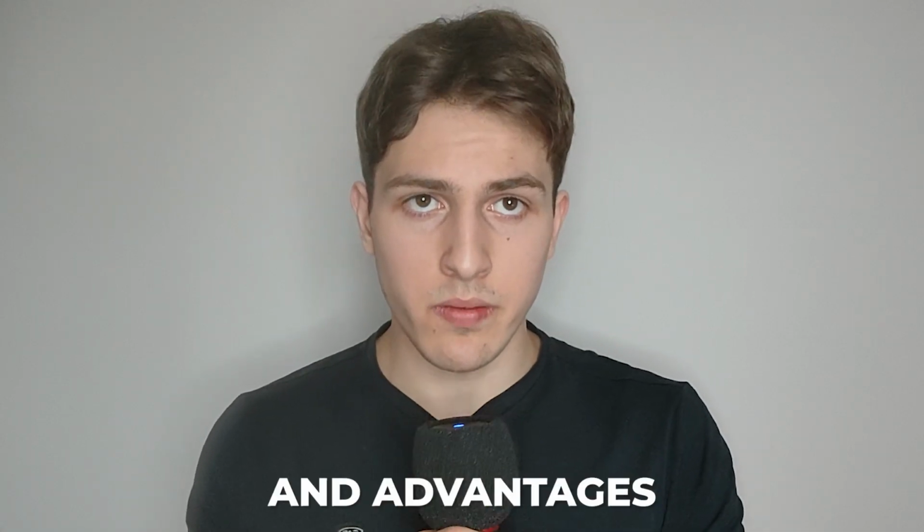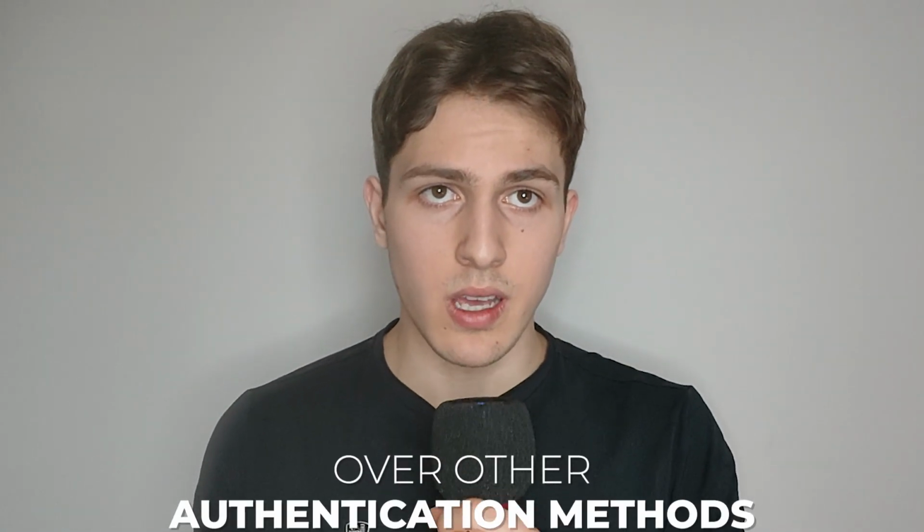To summarize, JSON Web Tokens can offer a set of benefits and advantages over other authentication methods as long as they're implemented correctly.